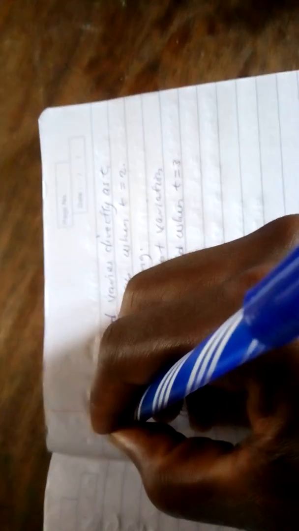Okay, now we have a problem here on variation. This problem falls under direct variation. Problem 1, question 1: given that d varies directly as t and that d is equal to 86 when t is equal to 2, find the following.